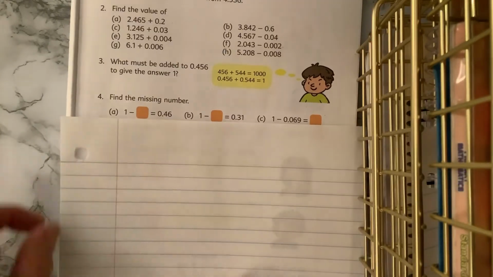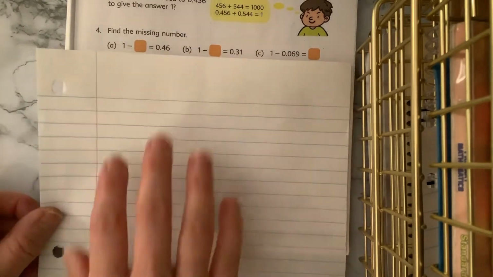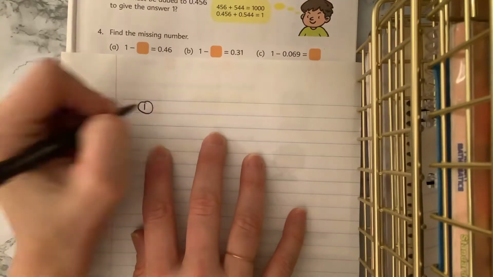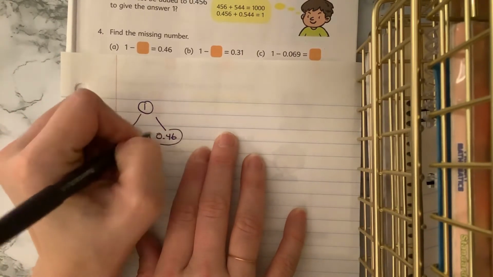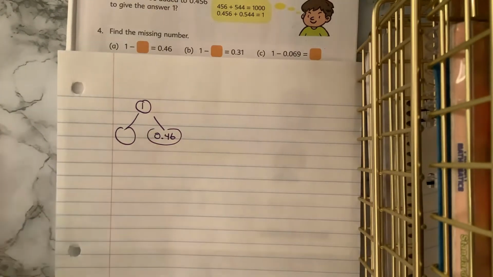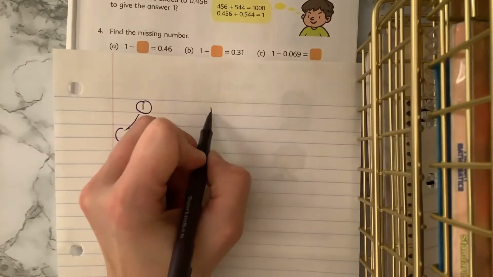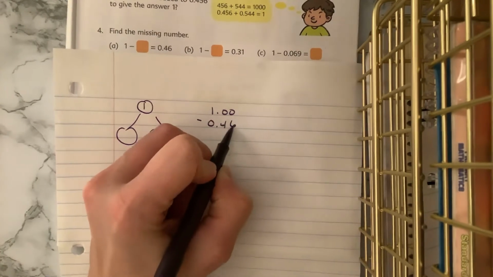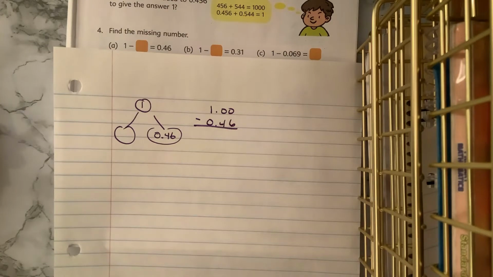Okay, so number 4 is asking us about these missing number ideas, right? And so really thinking about this in terms of a number bond, right? If 1 is our whole and 46 hundredths is one of the parts of the number bond, then what's the other part? And looking at this, we should see, this is really just a subtraction problem to find out what goes here. So in order to find that answer, we're going to subtract. Subtract to find what goes with it, okay?